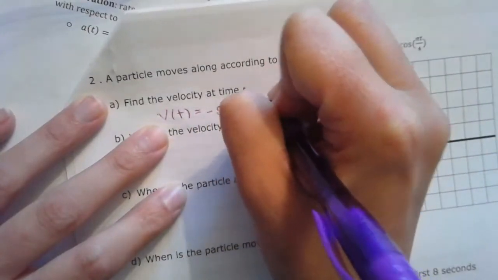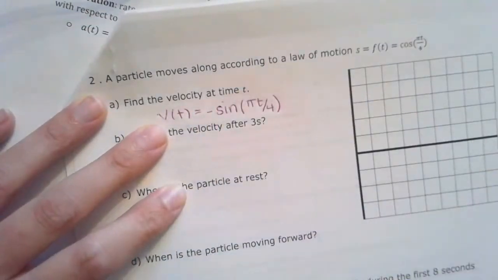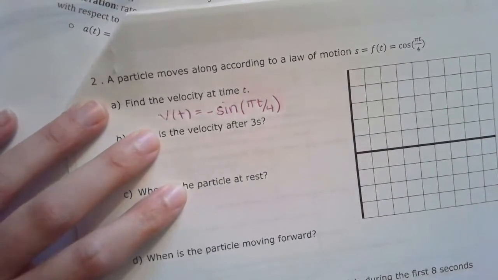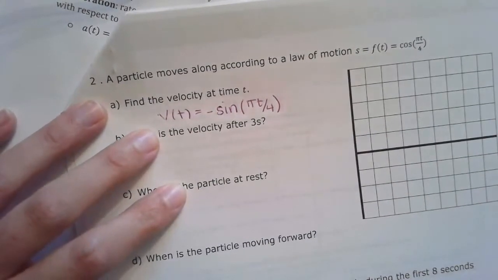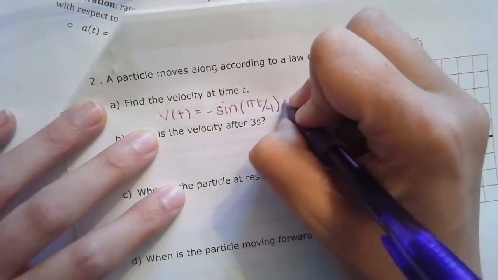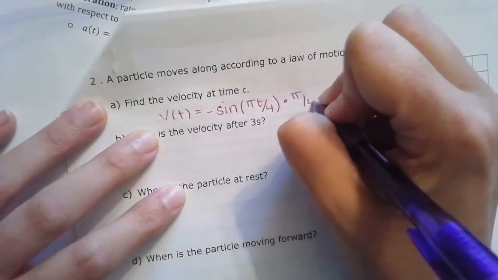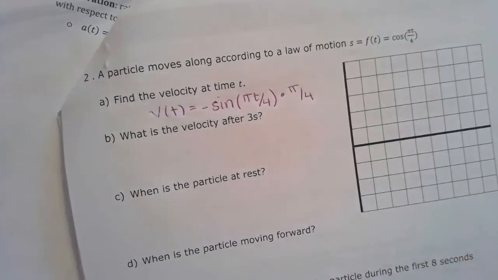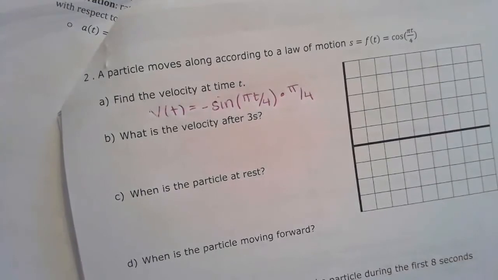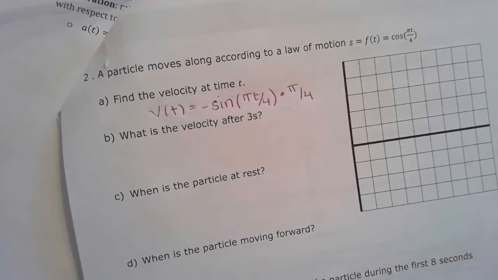pi t over 4. And I apologize because this was a chain rule, and that's what we're going to learn next. So you actually need to multiply and add into all of your notes the derivative of the inside, which is pi fourths. So I am sure that you don't have that, so you need to put that on there as well.